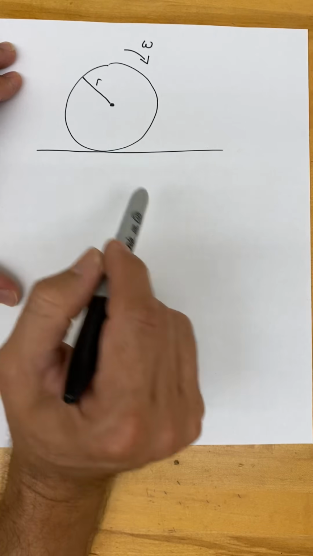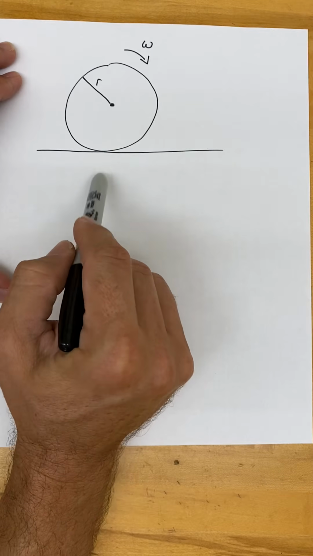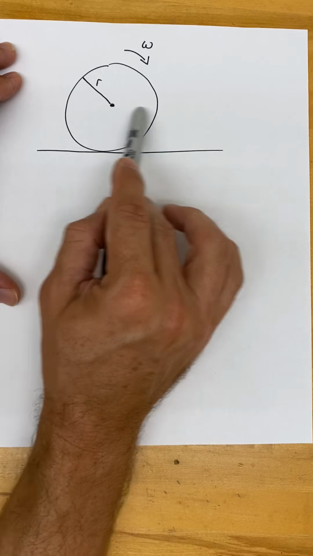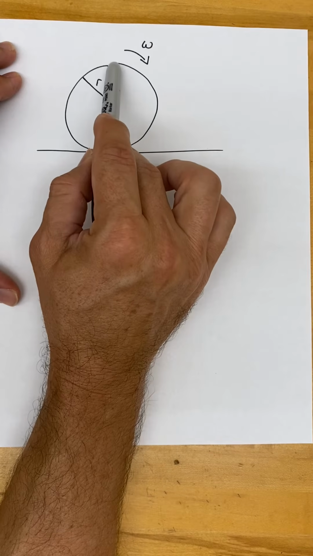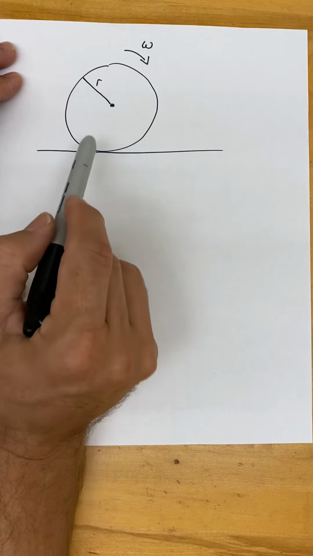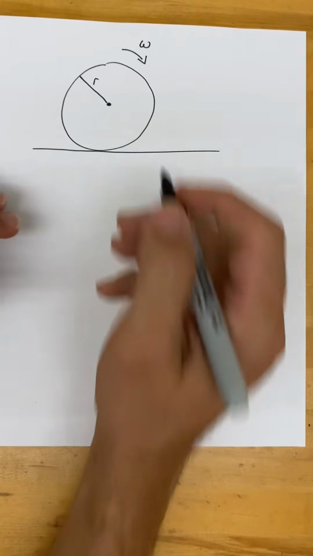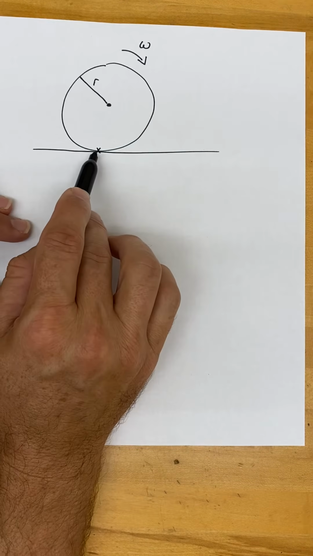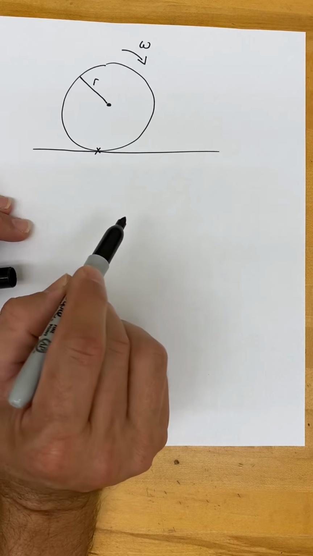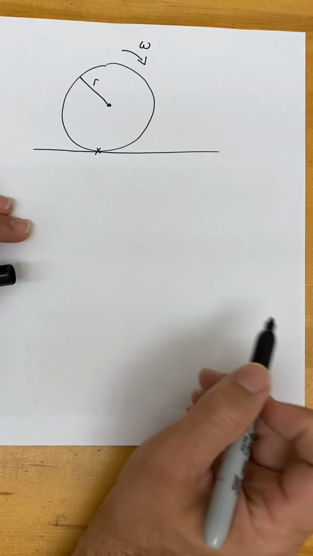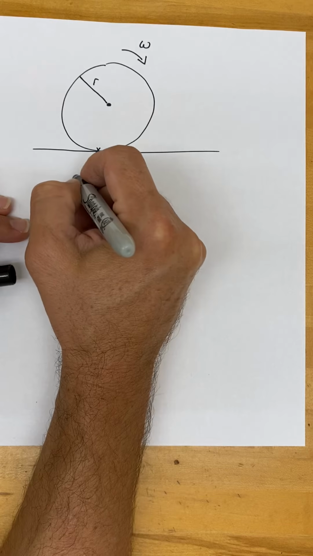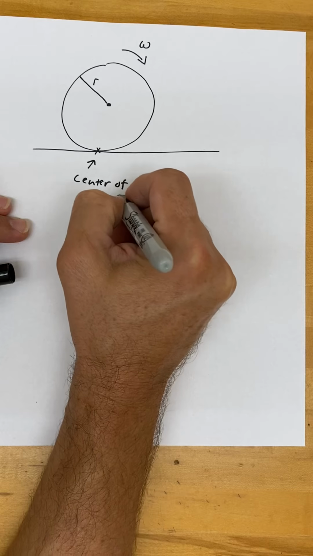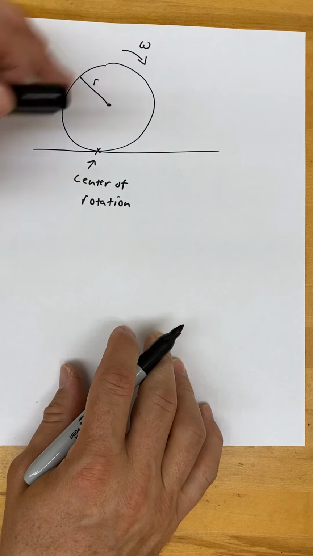But that perspective changes drastically if you're standing on the side of the road. You see the entirety of the wheel moving to the right. You see the axle here, the center of mass, moving to the right with some velocity. You see the top of this wheel moving to the right with a greater velocity. And when you look at the bottom of the wheel, if the tire is not slipping on the ground, you actually see this point sitting still with respect to the ground. So if you're looking at this thing as it rolls by, this turns out to be the center of rotation.